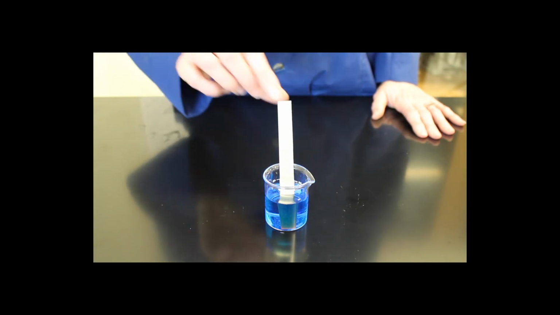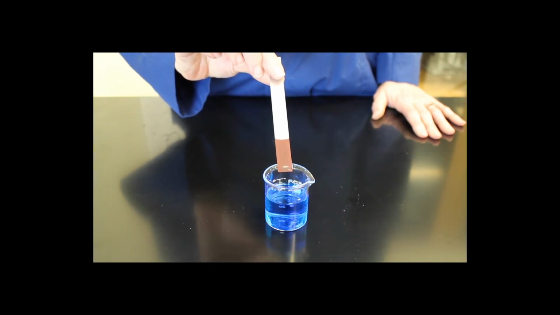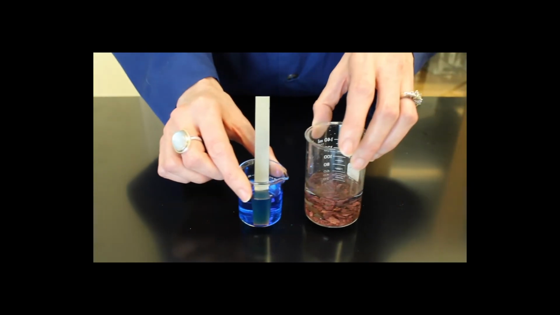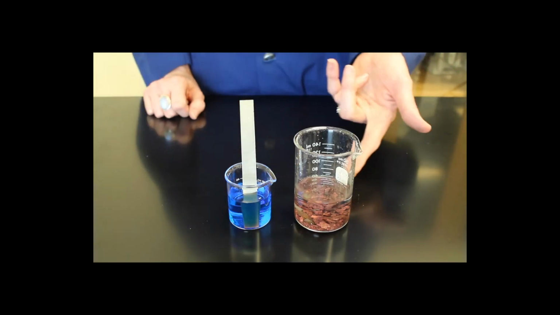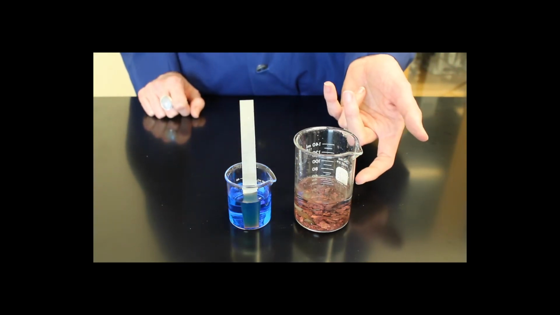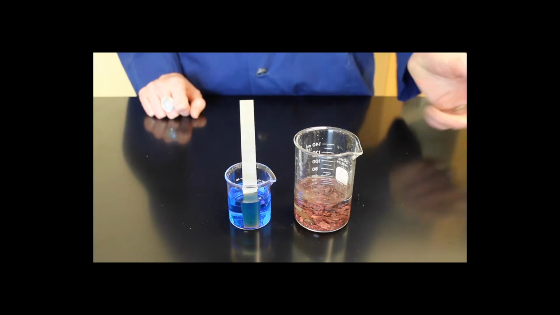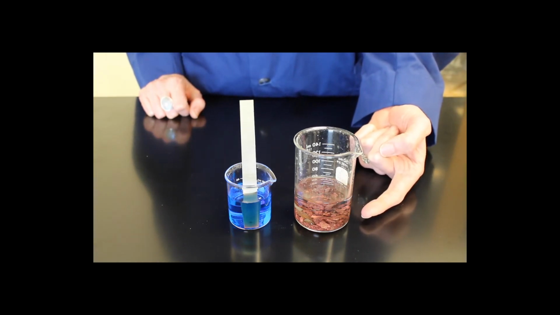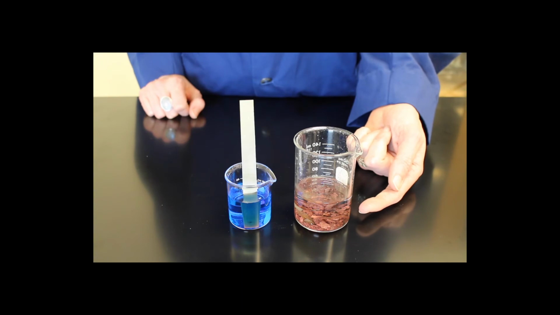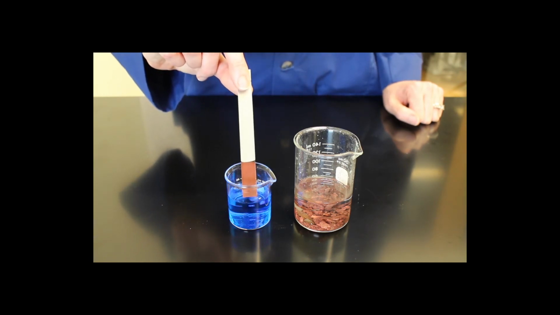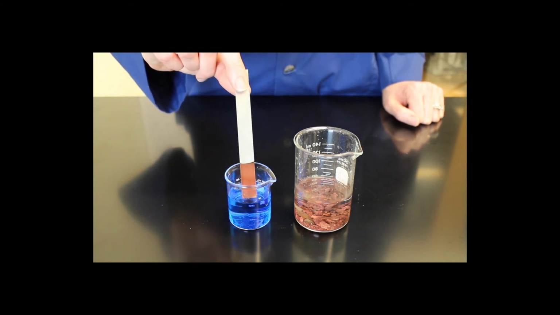If we let this sit for a long period of time, we actually will have something that looks like this. You can see that the solution is no longer blue, and that's because all of the copper 2+ has been reduced into the solid state. And when we look at the solid, we can see a copper color associated with the metal on the bottom of the beaker. You'll also notice that our piece of zinc metal has completely disappeared.